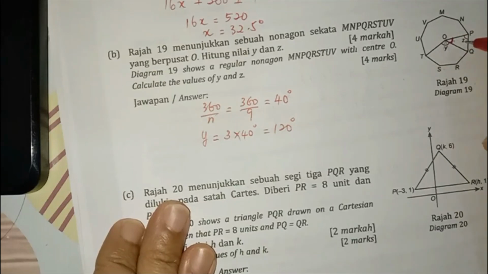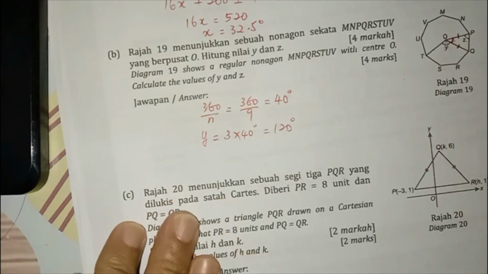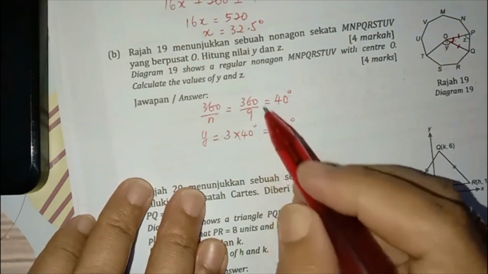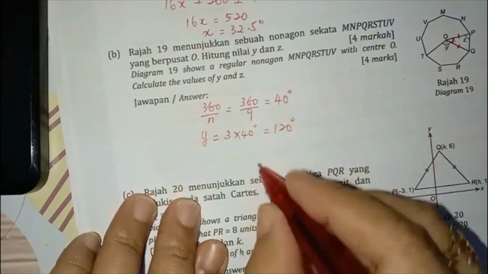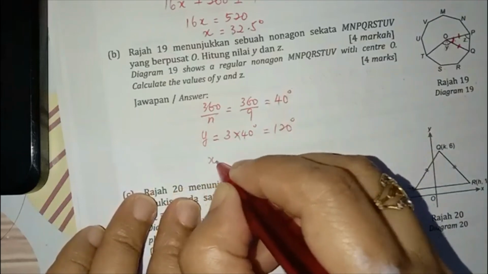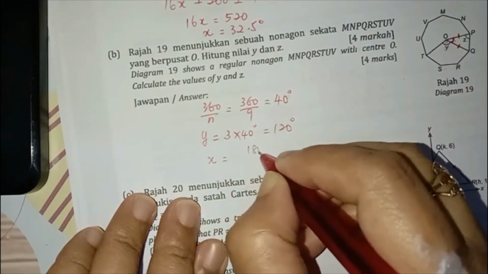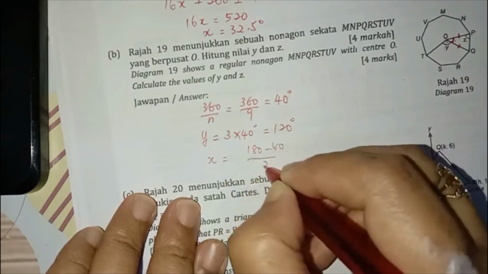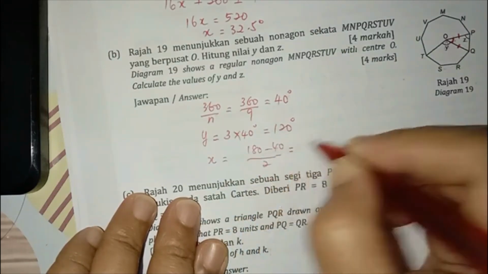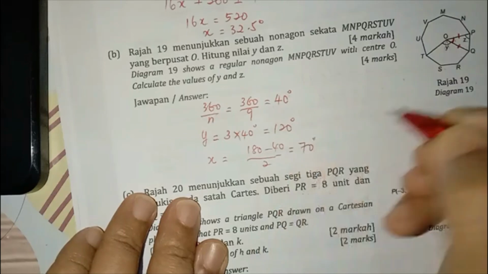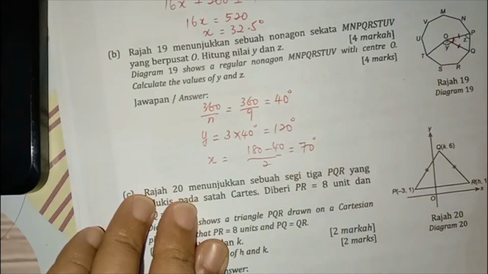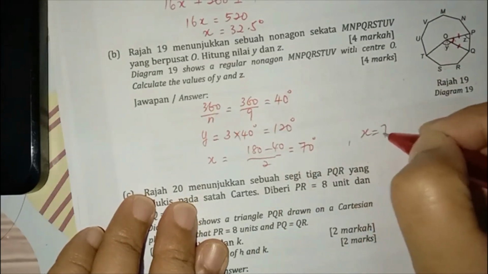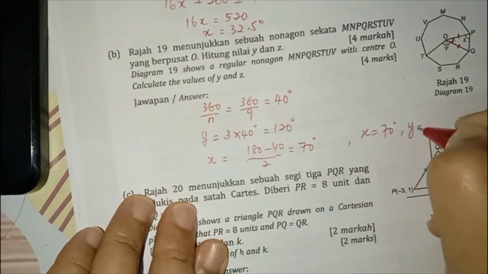Here is 40. So what is x? These are the same length, because this is a regular nonagon. So you can get x equals 180 minus 40, divided by 2. So 140 divided by 2 is 70. So you get x is 70, y is 120.